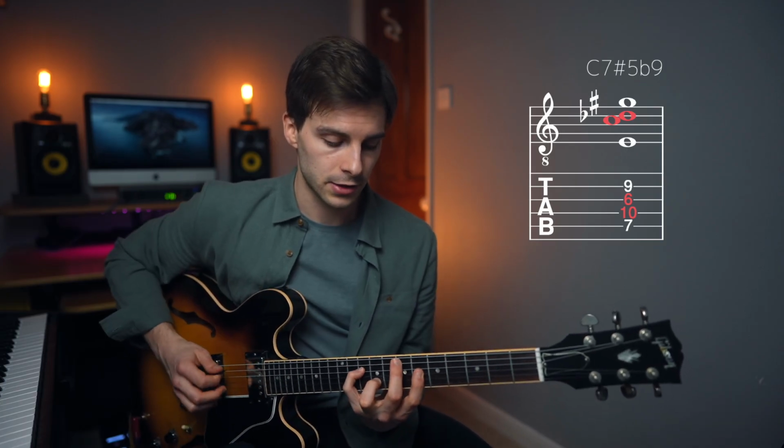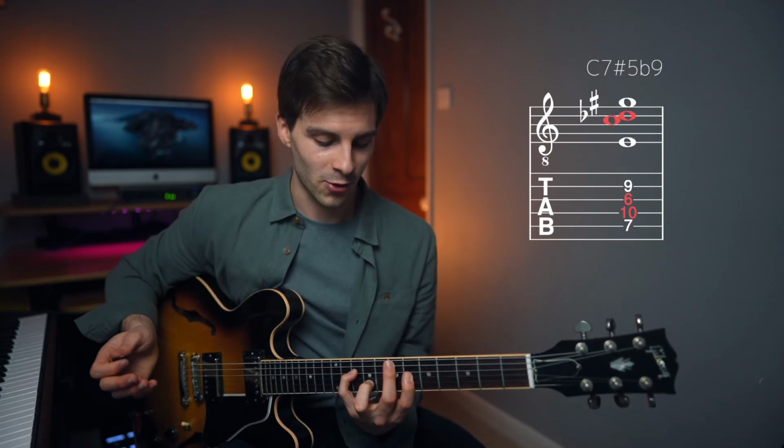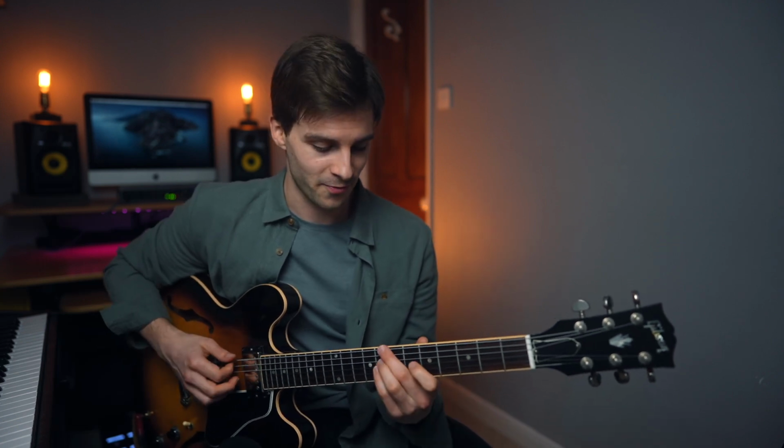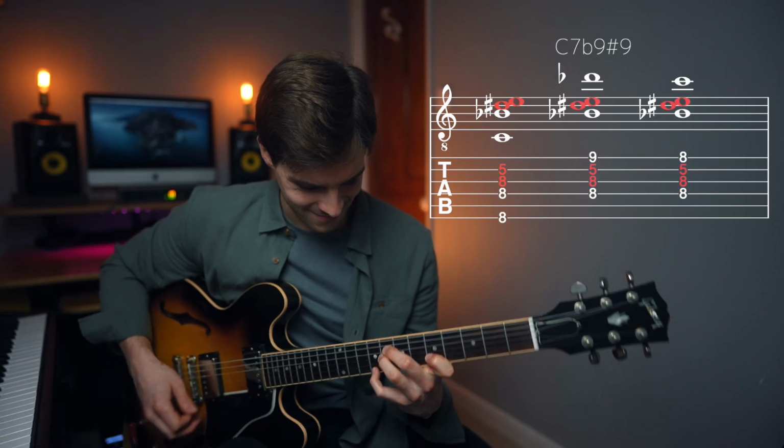So that C and D flat cluster is giving us the flat 9 over C7. I've got the sharp 5 and 3rd in there too. So this is just a C7 sharp 5 flat 9 chord, or in other words, a C altered. Now for the other cluster, D sharp and E, well, this is the sharp 9 rubbing up against the major 3rd. So now this is a really cool C7 sharp 9 sound, and again, if you know your harmonic functions, well, this is a great one to use for a dominant 5 chord tension.